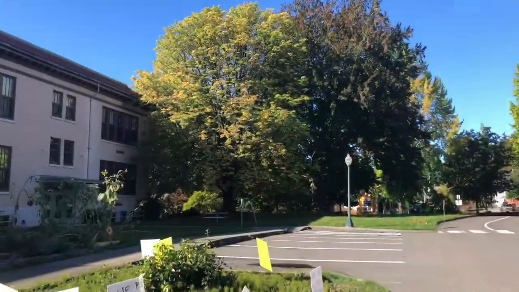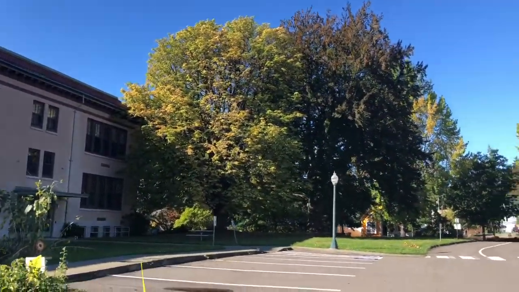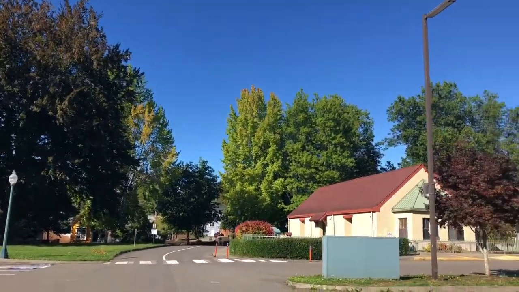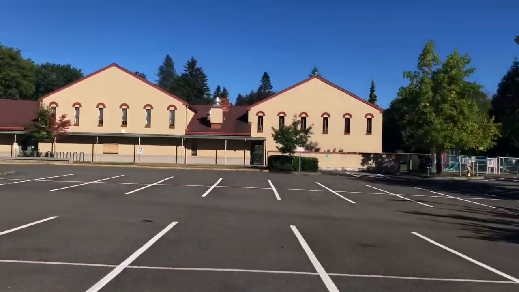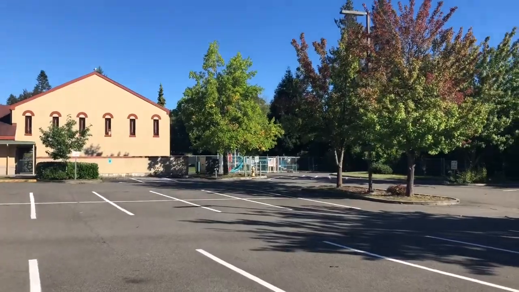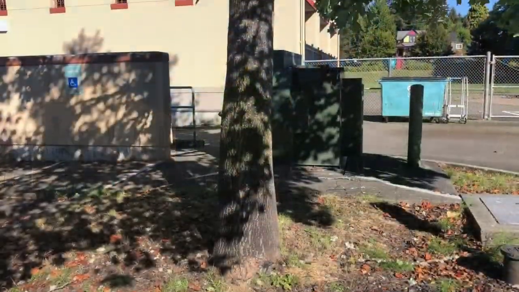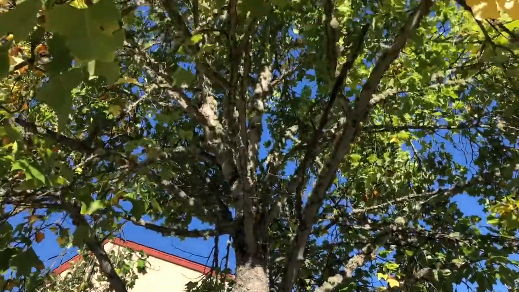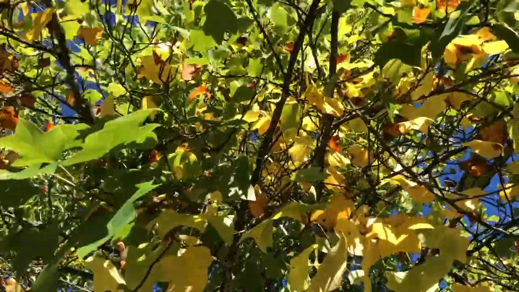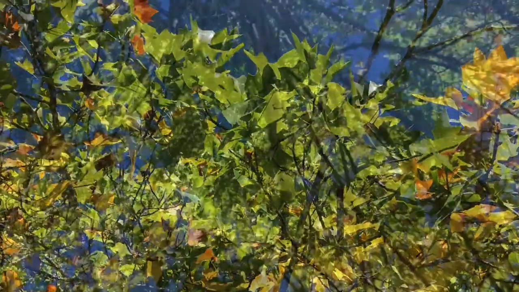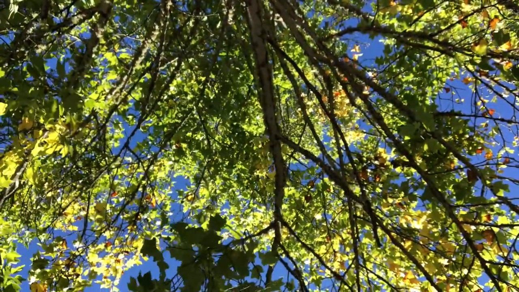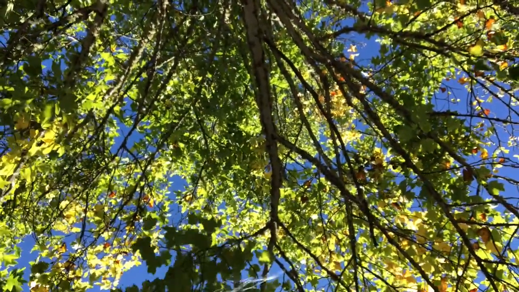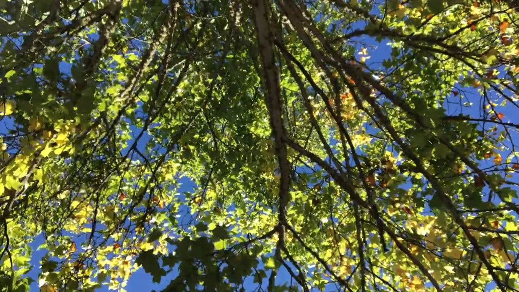Oh, really big horse chestnut or copper beech, or those oak trees in the background, but I'm just gonna go to one of my faves there in the corner of the parking lot. This tree right now is helping to fight climate change.